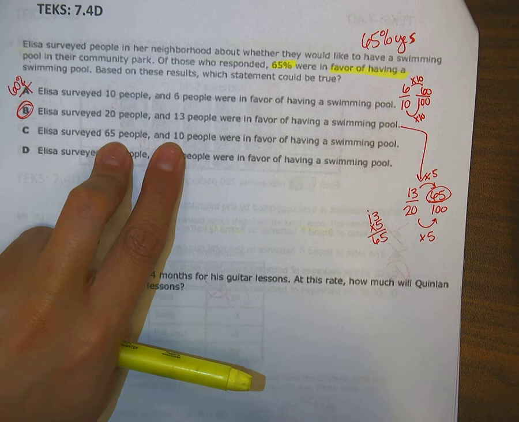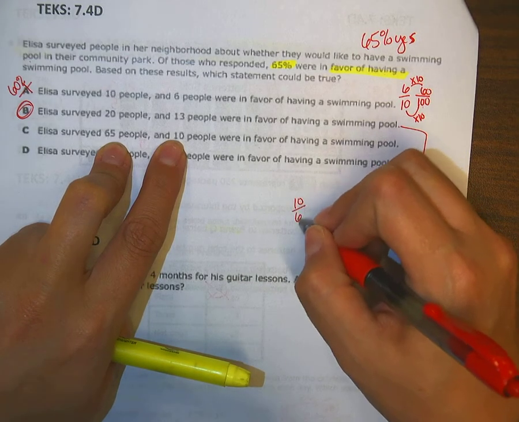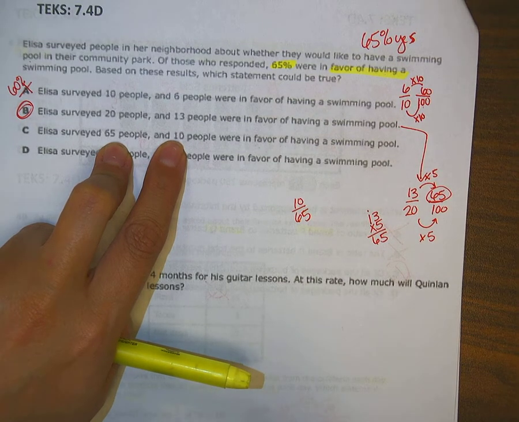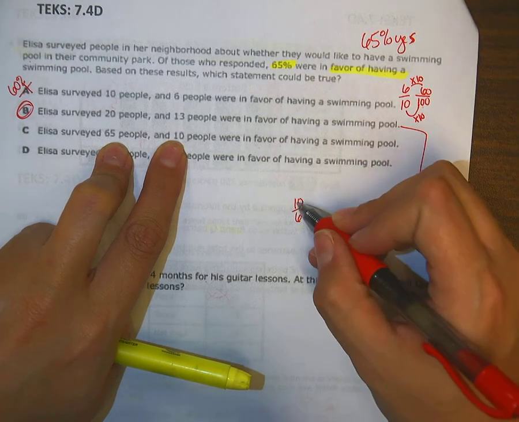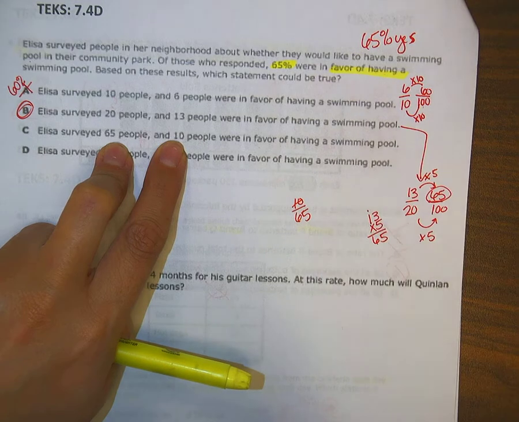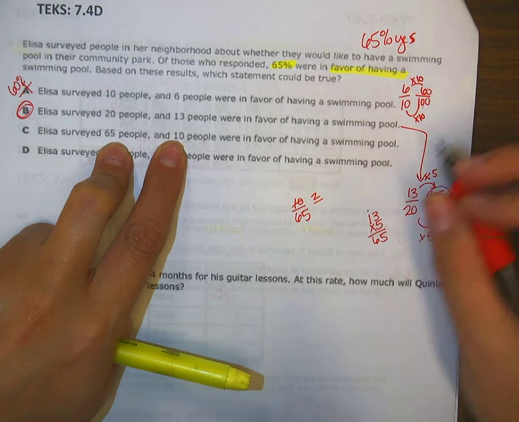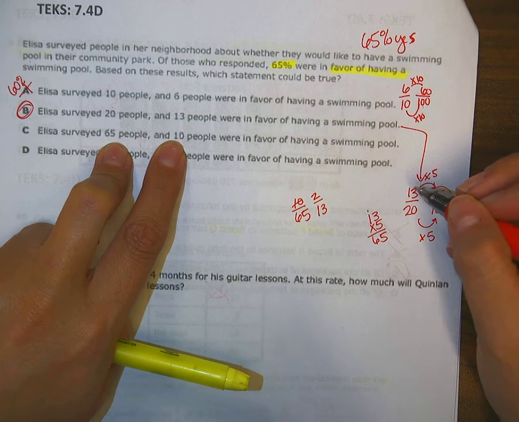She surveyed 65 people, and 10 of them were in favor. Oh, man. Okay, let's think. I can simplify. Simplify. We'll do by 5, I guess. 5 goes into 10 twice. 5 goes into 65, I think 13 times. Yeah, that's what we said. Oh, man, that's not easy.